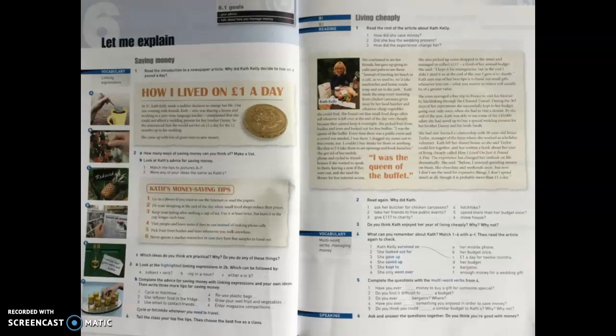This screencast is to support this lesson on the topic of saving money, and it also focuses on linking words, and there are some multi-word verbs on the topic of managing money as well. The materials come from the English Unlimited Intermediate coursebook by David Rea, R-E-A, and Teresa Clementson, and it's published by Cambridge.